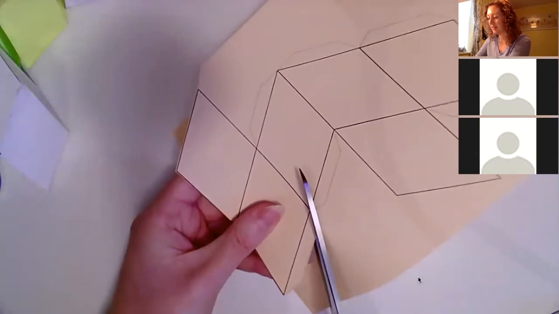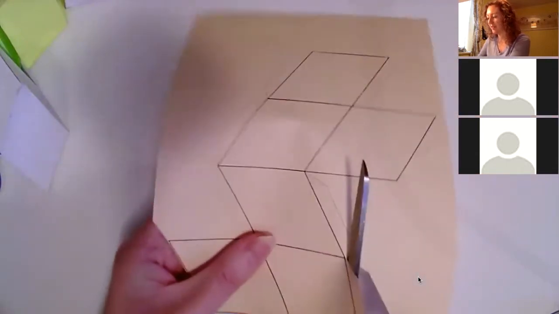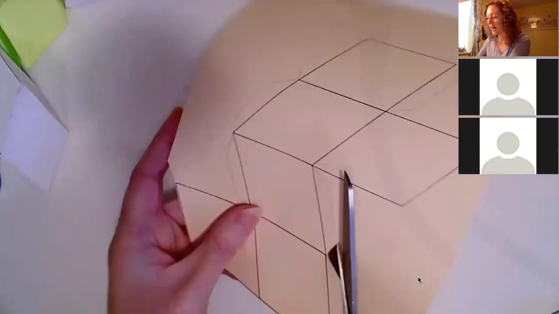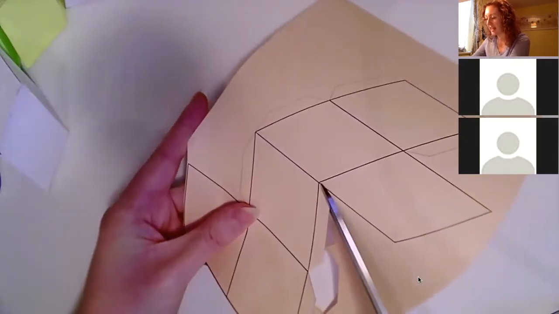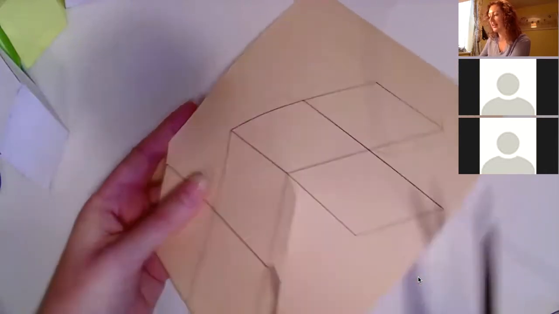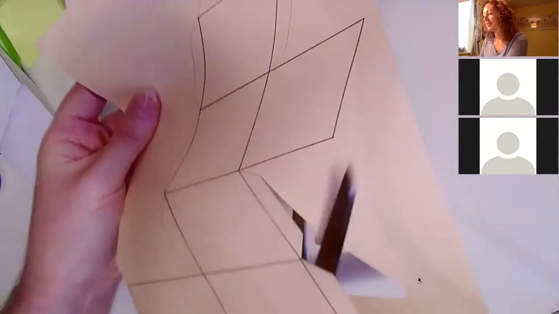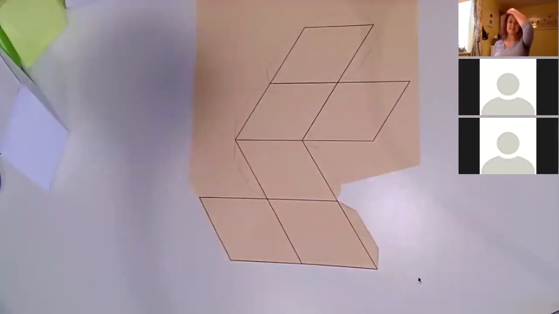Okay. So you want to be careful with this because the more accurate you are and the closer you get to the lines, the better the shape is going to fit together when you're going to try and stick it together. Okay. So if it helps at points to cut off the excess paper like I'm doing, please do.